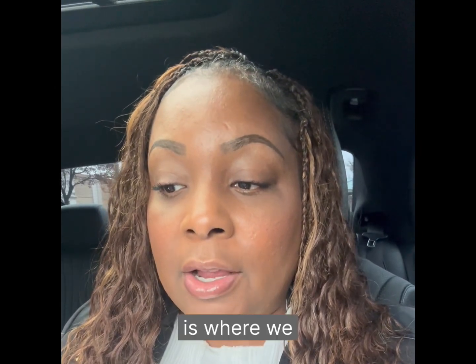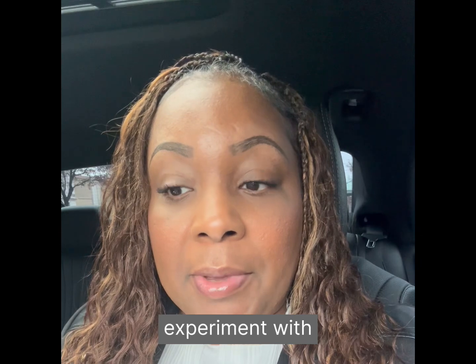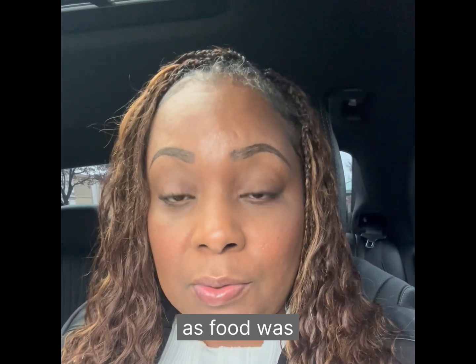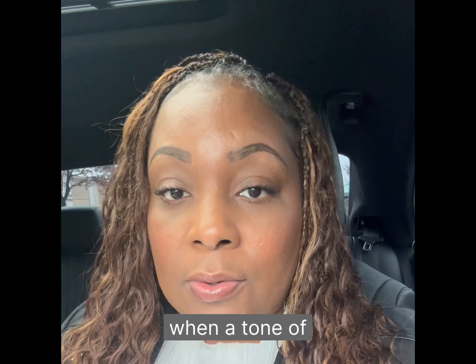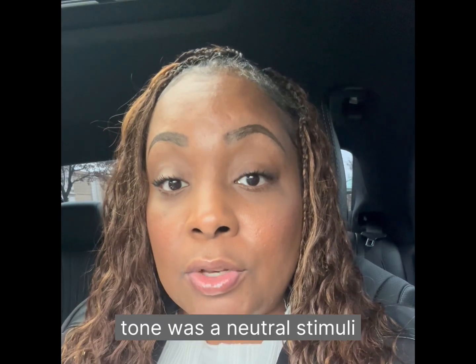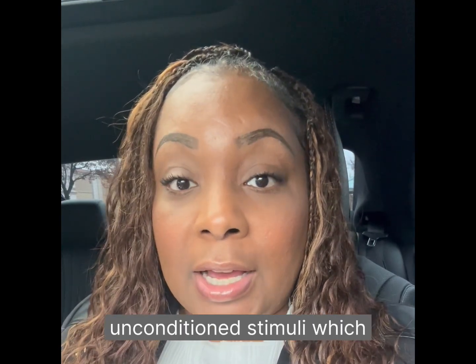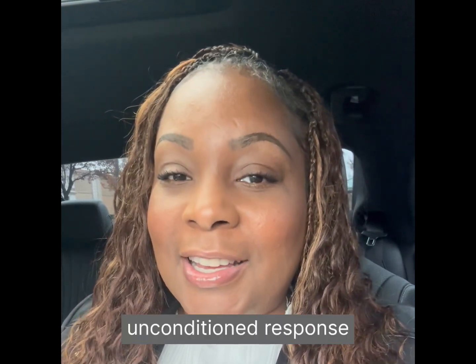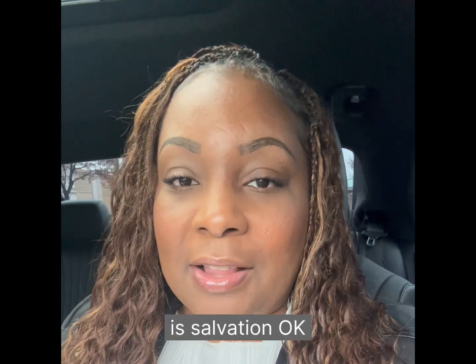We also have what is called respondent conditioning. This is where we have the Ivan Pavlov experiment with the dog. I don't know if you remember that, but that is when an unconditioned stimulus, such as food, was eliciting an unconditioned response, such as salivation. But when a tone, a bell, was paired with the food, the tone was a neutral stimulus, and it was paired with the unconditioned stimulus, which is the food, and it actually produced salivation.